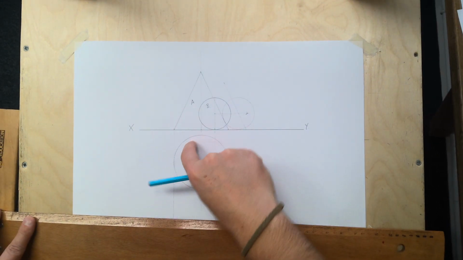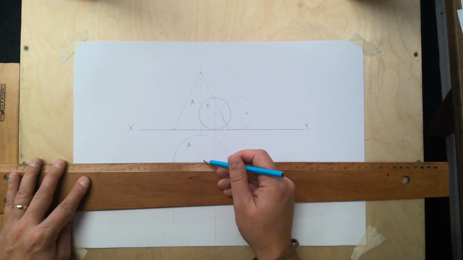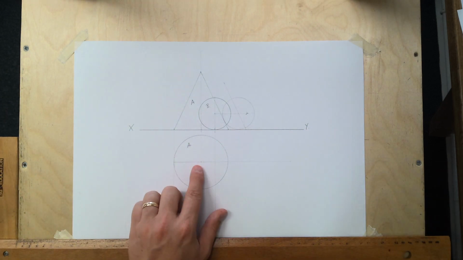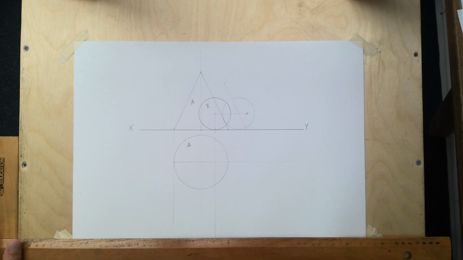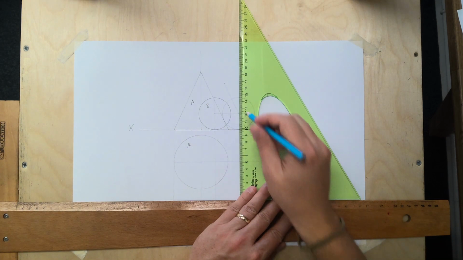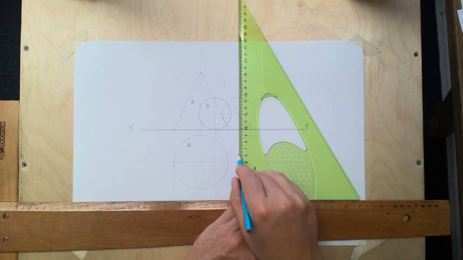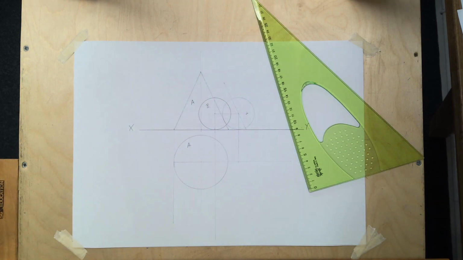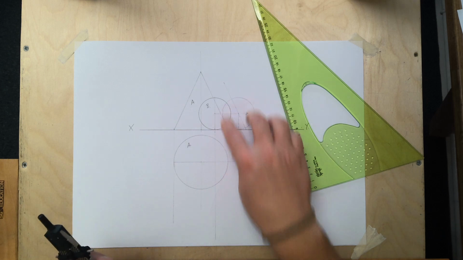We also need to twist the plan to an edge view. So we're going to put in our horizontal line through the center point. We're going to drop down the center point of our sphere B to here. So that's it, and it's edge view now.